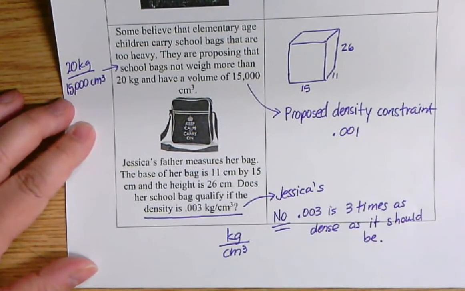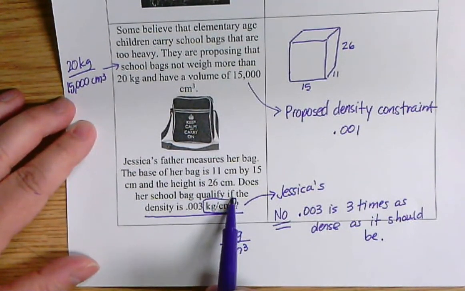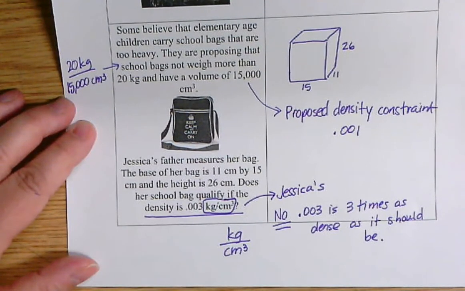So that one was kind of worded a little bit odd. We had to think about what they meant by that. But this is a big clue. Anytime they tell me a density, the units tell me what I'm dividing. Okay.